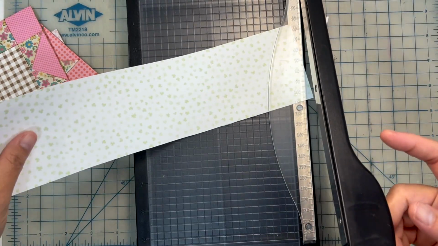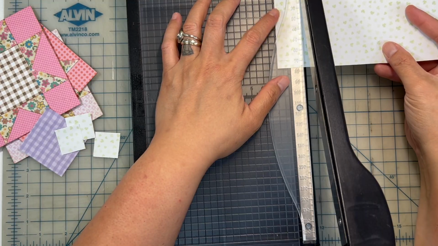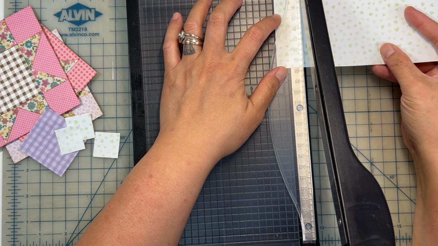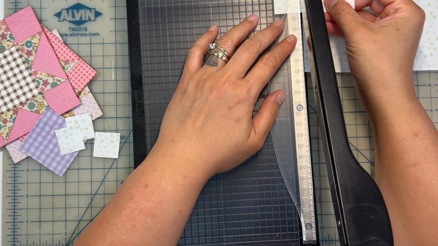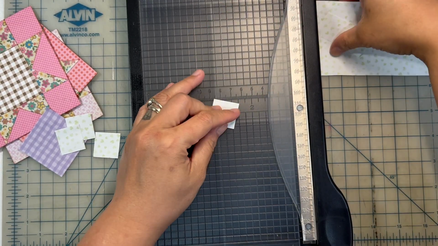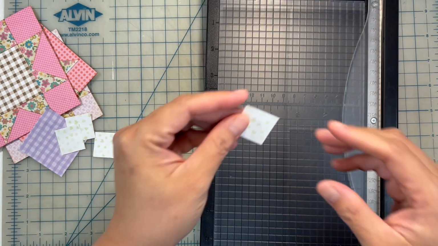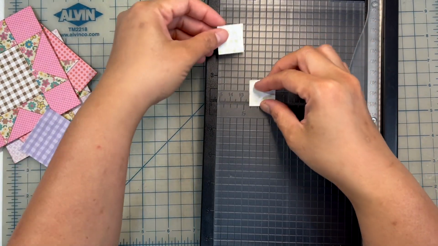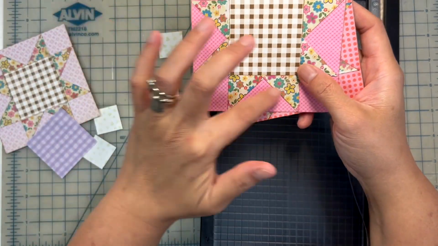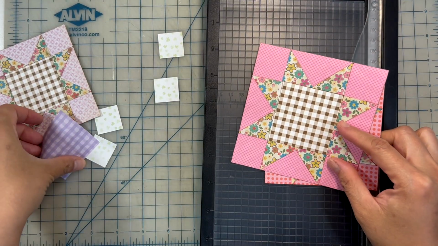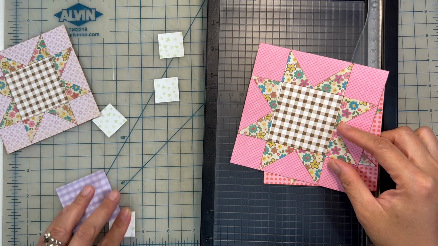And I just need 1 more. Okay, there's your 4 squares. For the smaller sizes, we will cut them later in half diagonally.